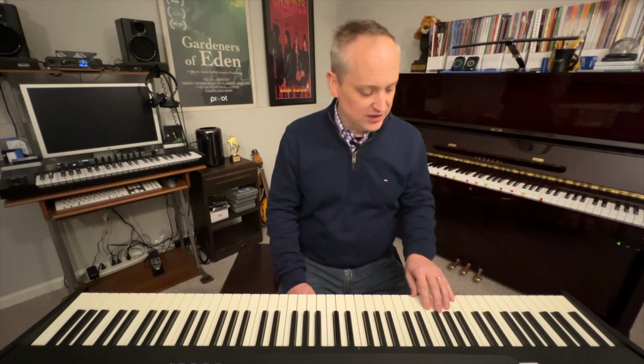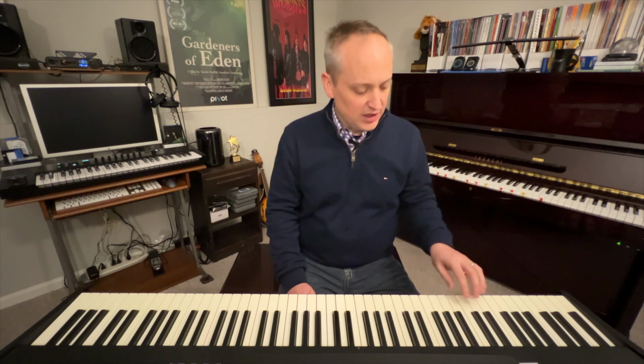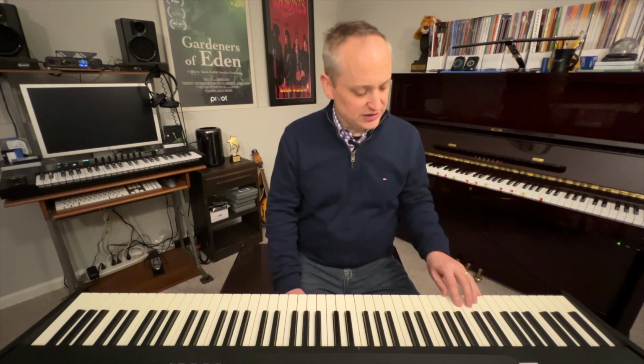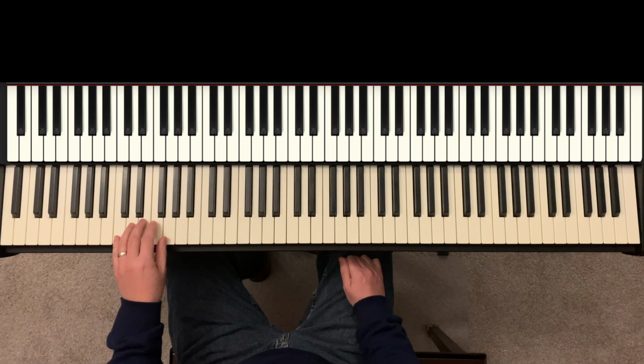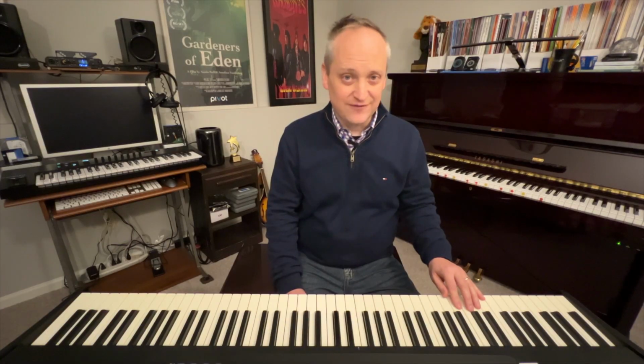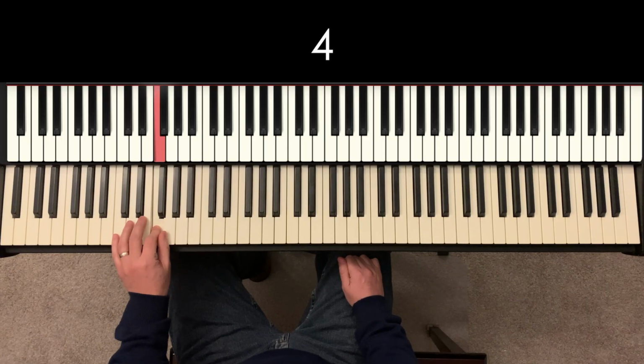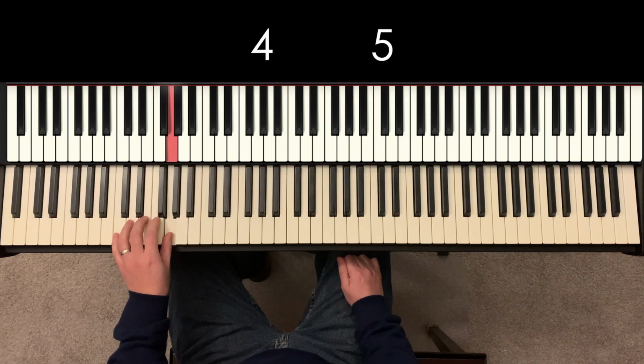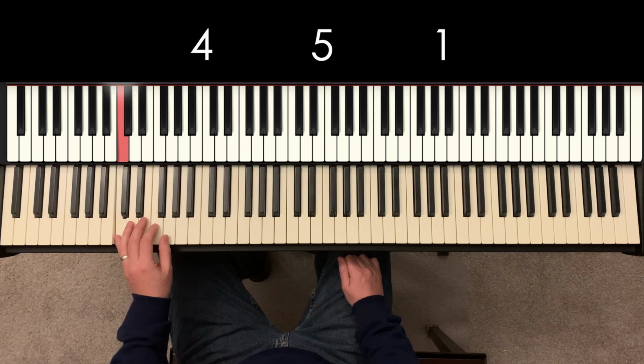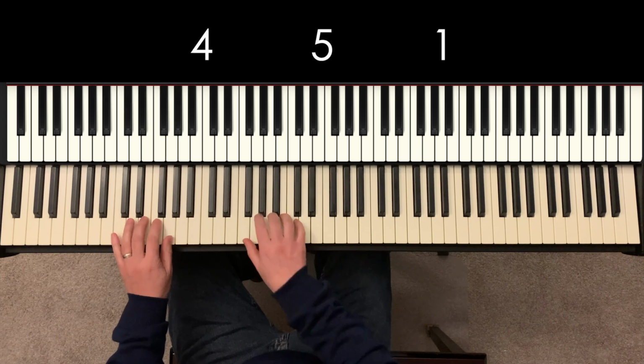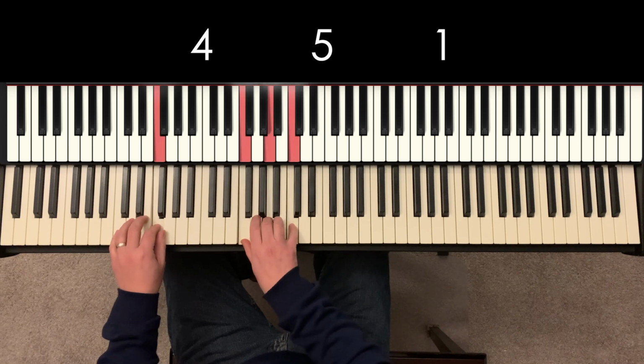So there you go. That was just right hand doing it. You can find those notes 1, 4, and 5 in the left hand as well, and you can put them in various places. So maybe you can put your index finger, your second finger on F, your 4, and your thumb would be on 5, the G chord, and your pinky would be on C, the 1 chord. So it would look like this.